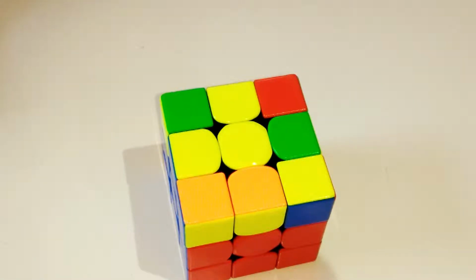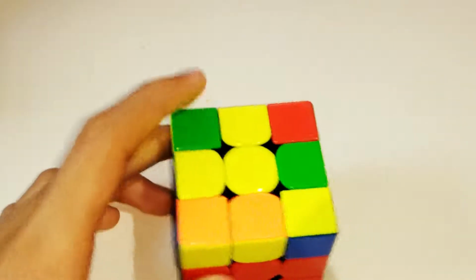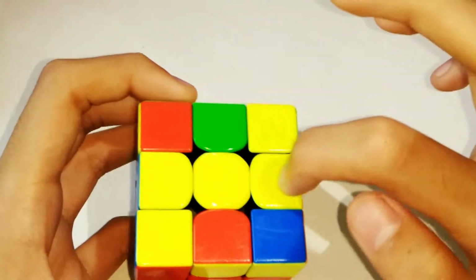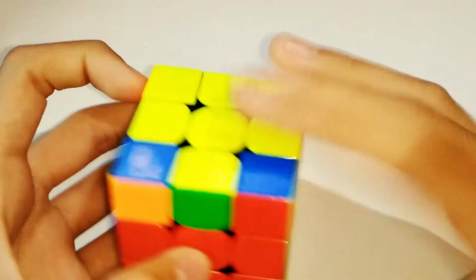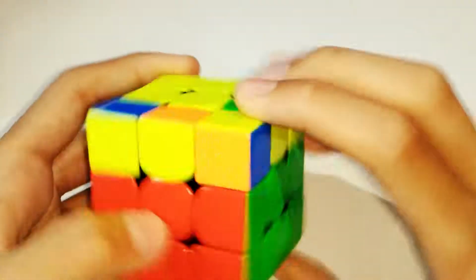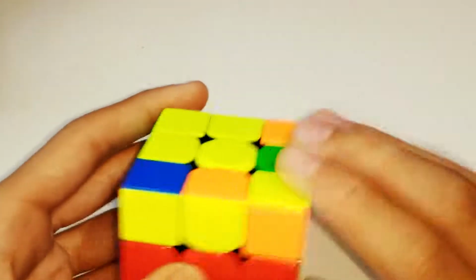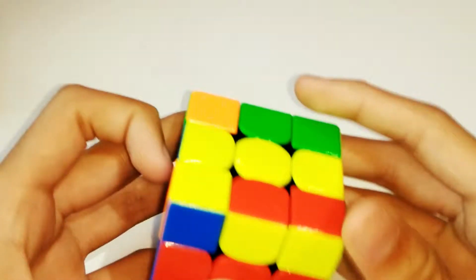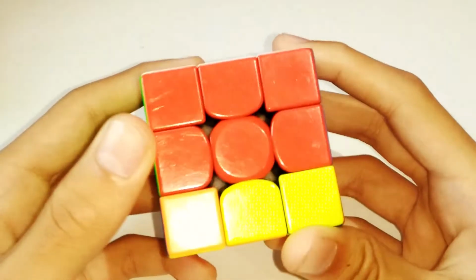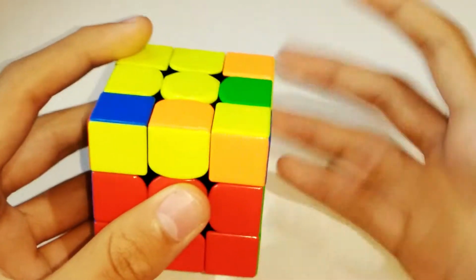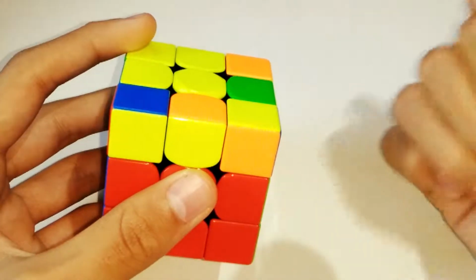Now we're up to the last layer, and this is the most complicated step, so make sure to follow along. So you're going to have one of four cases. You're either going to have a line, an L, or a dot. So this L, you want to do F, R, U, R prime, U prime, F prime. Or you can flip it over and just translate it to R prime, D prime, R, D. But I prefer to do it with R, D, R prime, U prime, F prime because it's a bit faster.